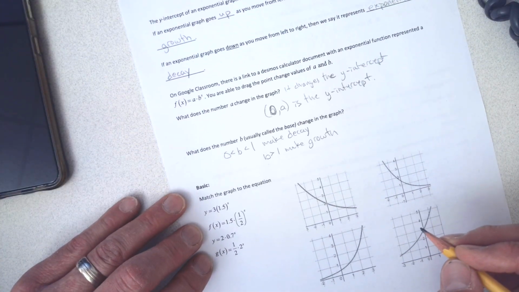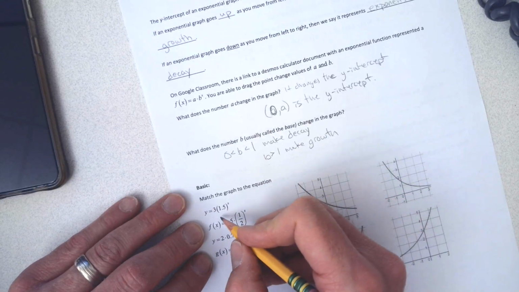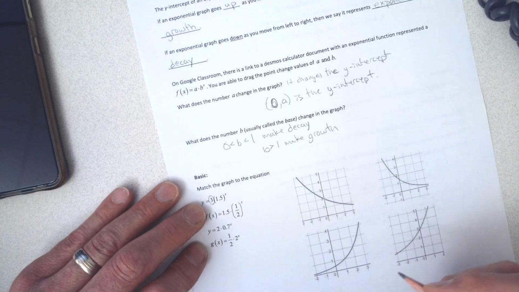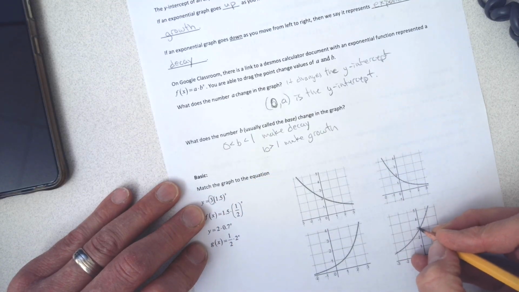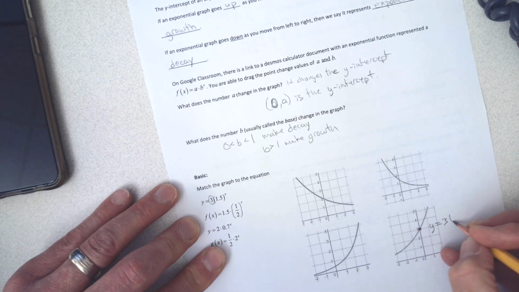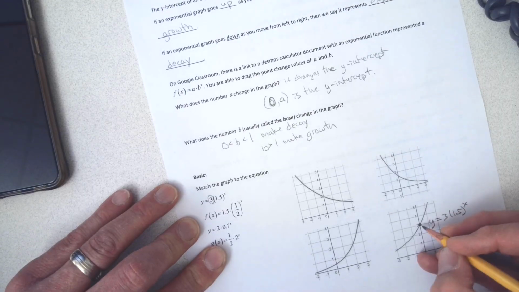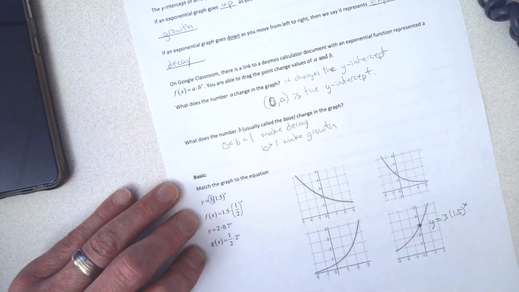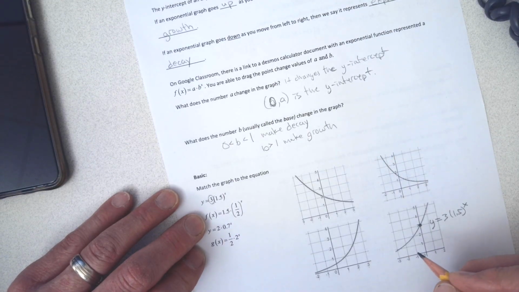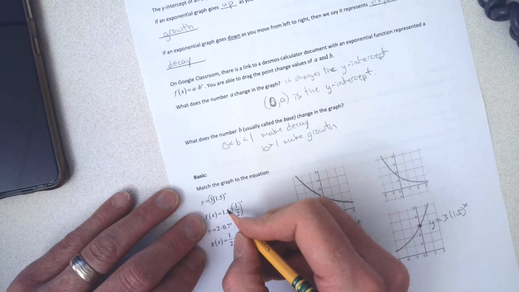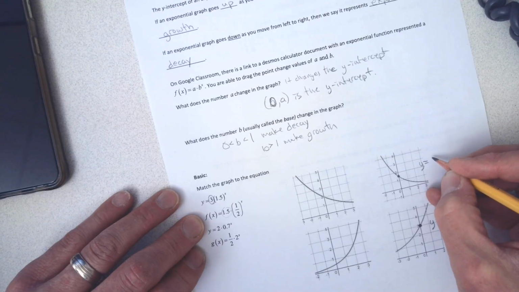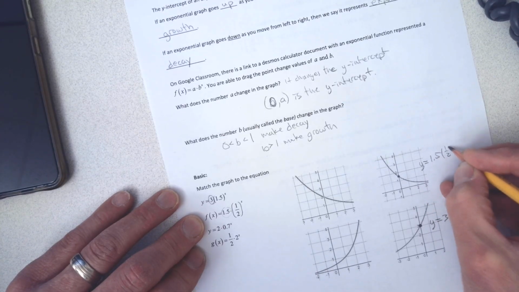Okay, so armed with that information, if I'm going to match graphs to equations, 3 times 1.5 to the x, here's that initial value, there's my a is 3, and this is the only graph that crosses at 3, so this must be the y equals 3 times 1.5 to the x. Because of that, and because it's growth, that number was bigger than 1. This one, 1/2, this is definitely a decay problem, so it's one of these two, and the initial value is 1.5. That's happening right there, so this must be the y equals 1.5 times 1/2 to the x.